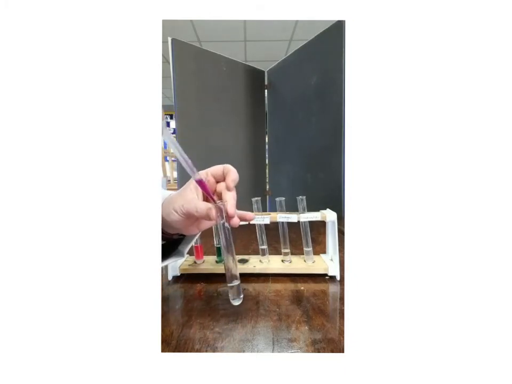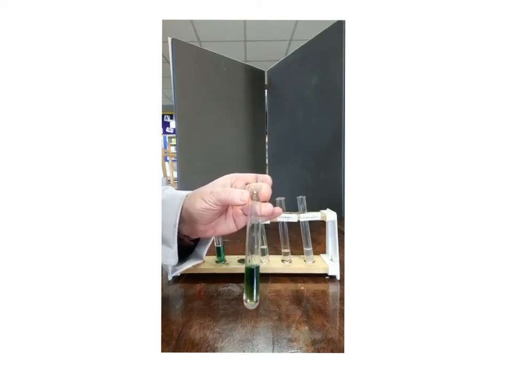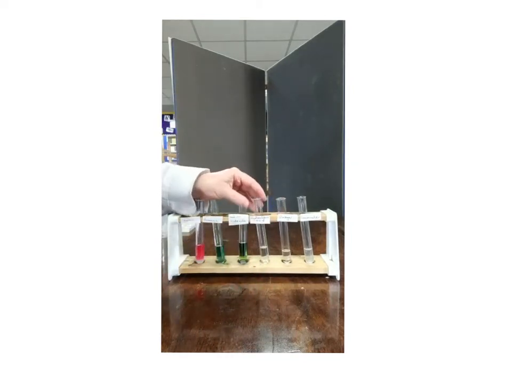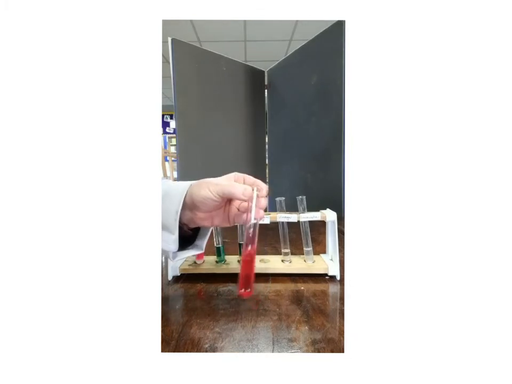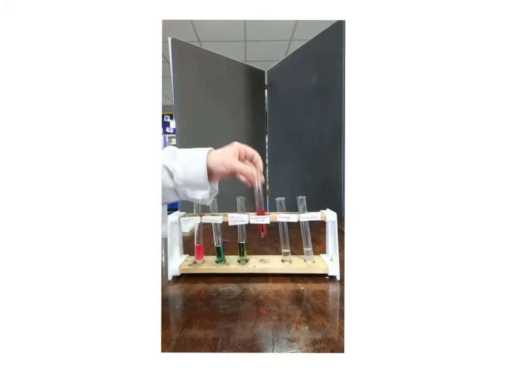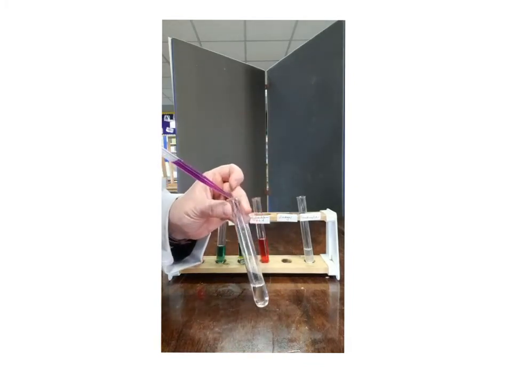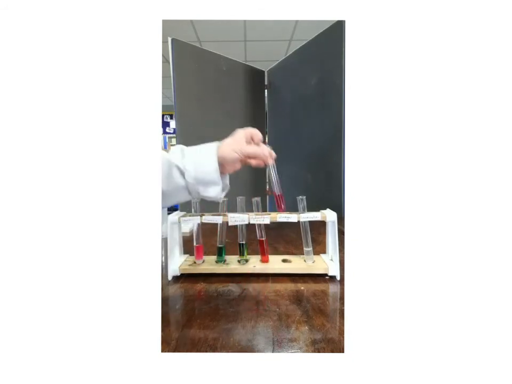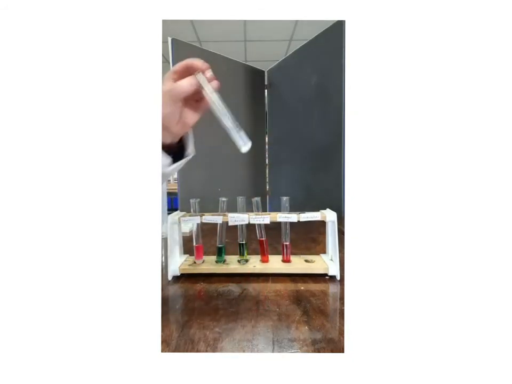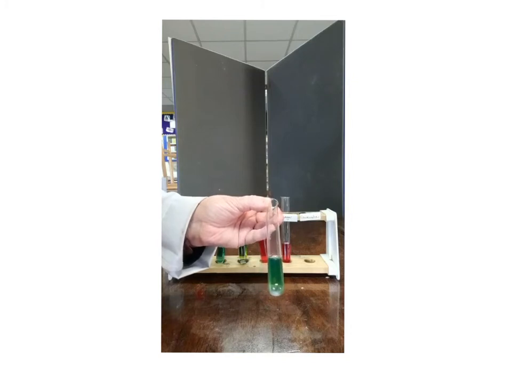Into sodium hydroxide, we have a dark green. Into hydrochloric acid, it has turned the acid red. In vinegar, the homemade indicator has turned the vinegar a pinky red. And finally our lime water, our homemade indicator, has turned a greeny blue colour.